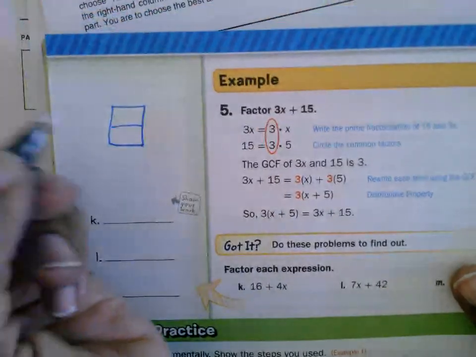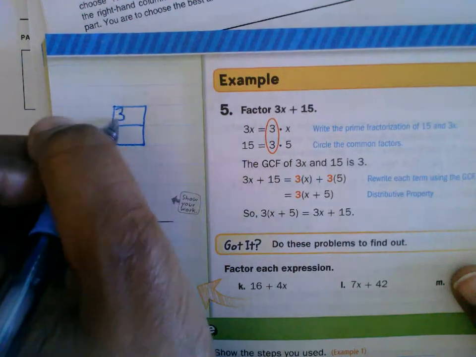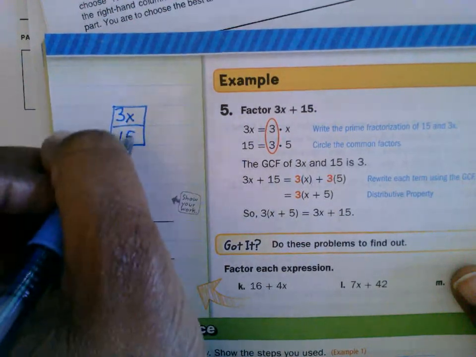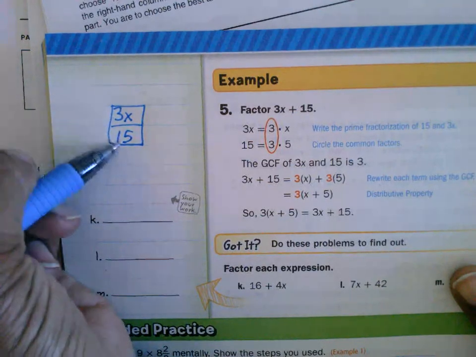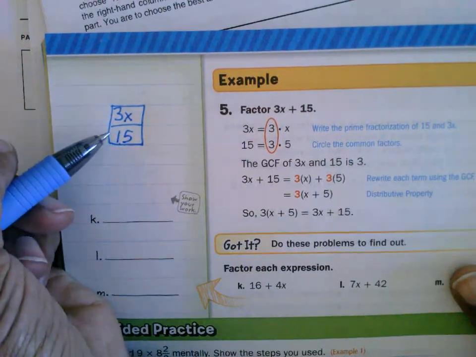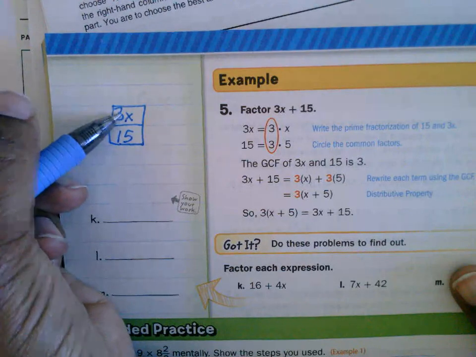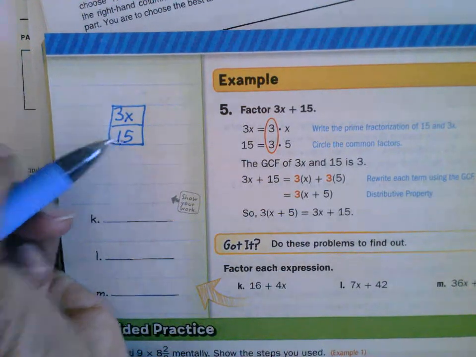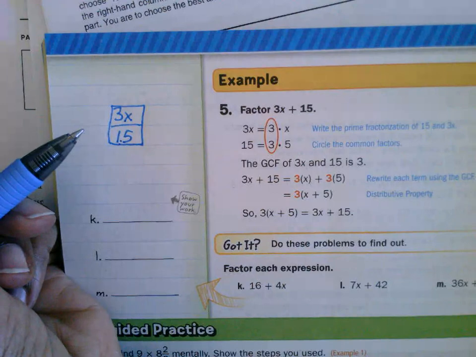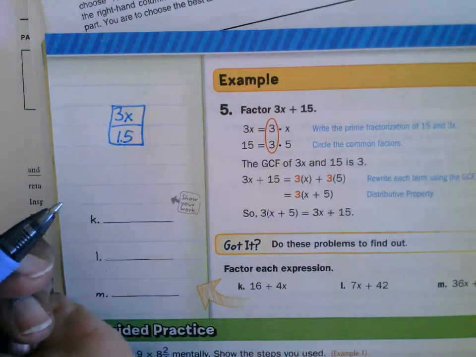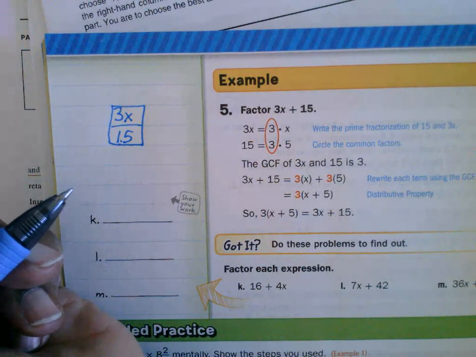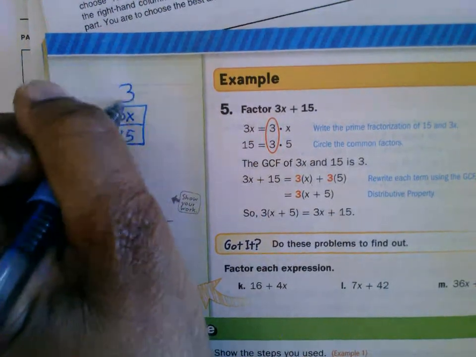So inside of the box is 3x and 15. The question is, what do 3x and 15 have in common? Not five. What is it? They have a 3 in common.